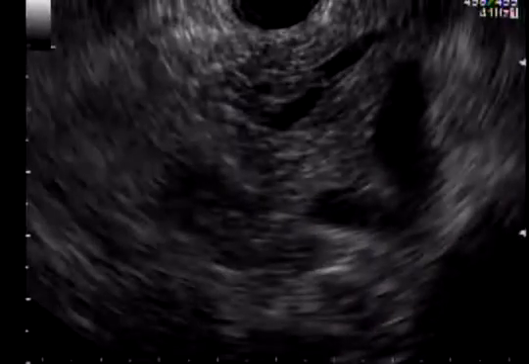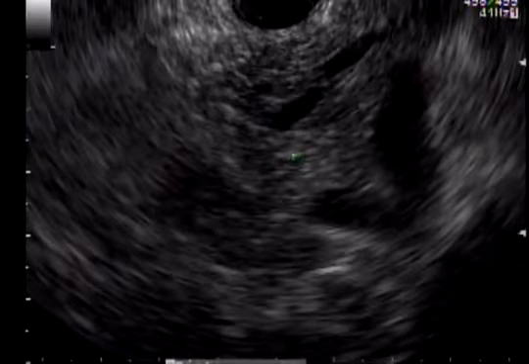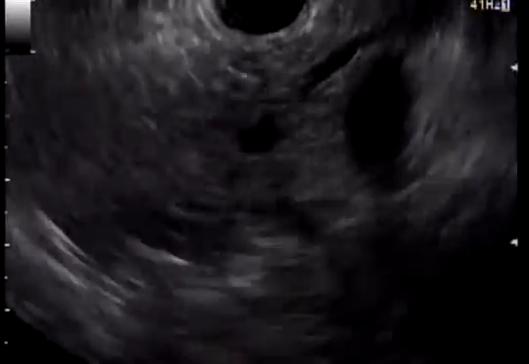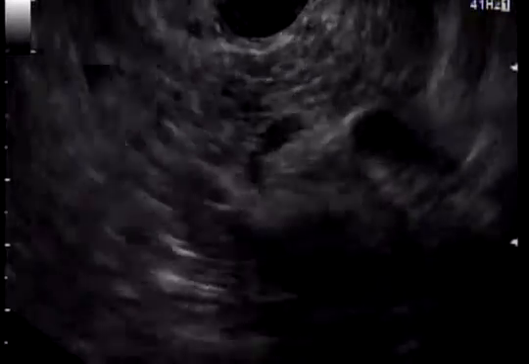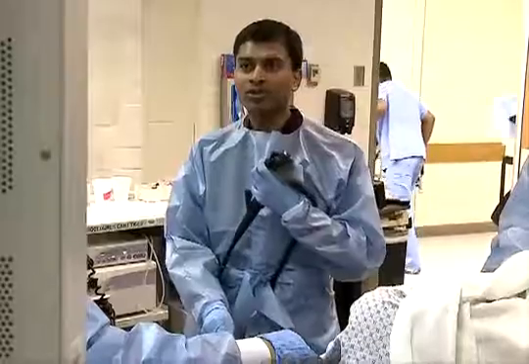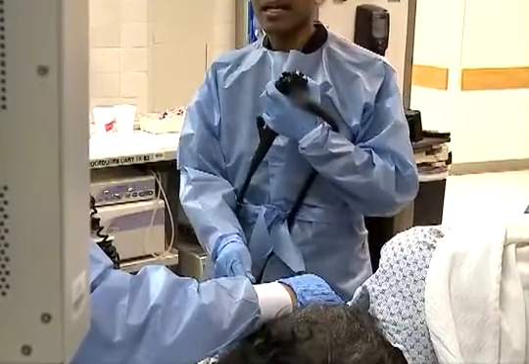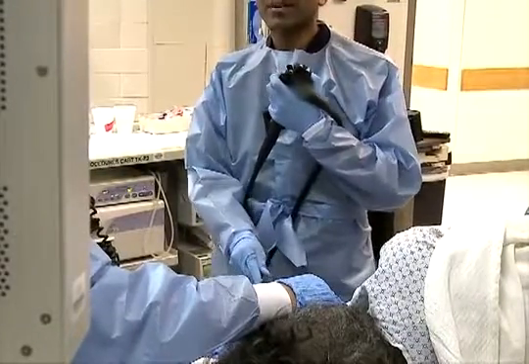There are some features of chronic pancreatitis, such as stranding and foci. The pancreatic duct is dilated. The margins of the pancreatic duct are bright, which is called hyperechoic margins. And now with the pancreatic duct in view, all that I do is to torque the scope to my right. This is a clockwise torque.